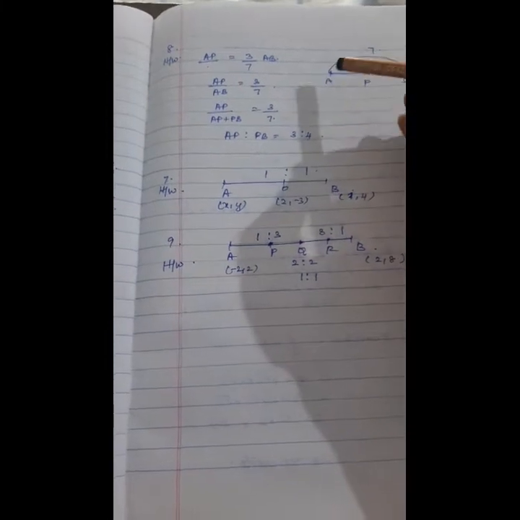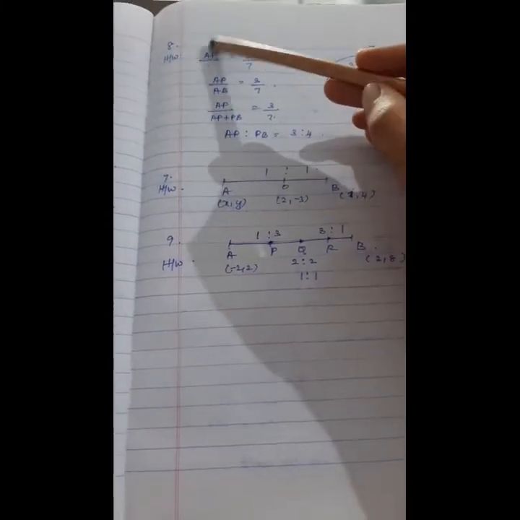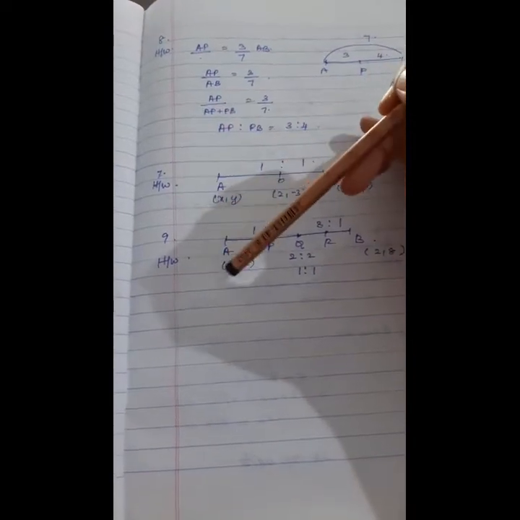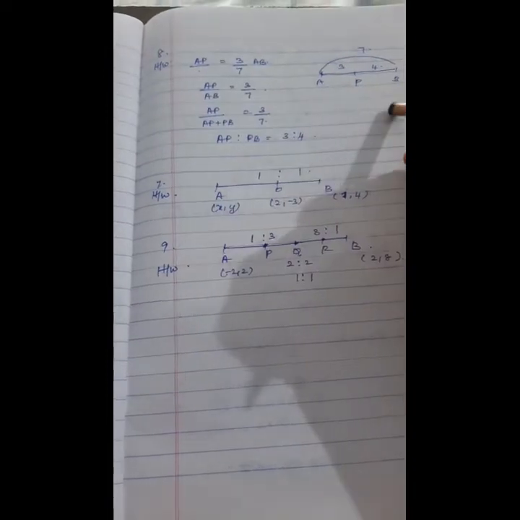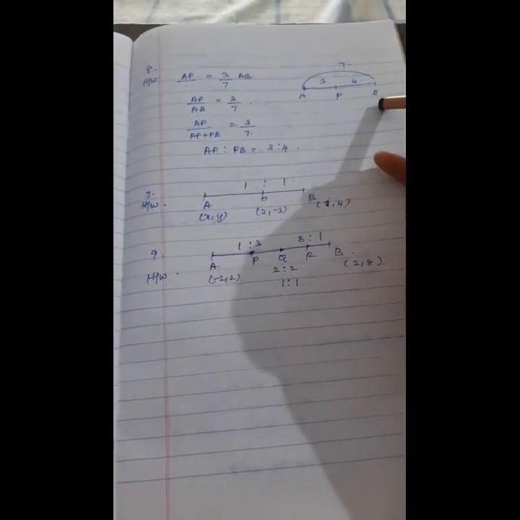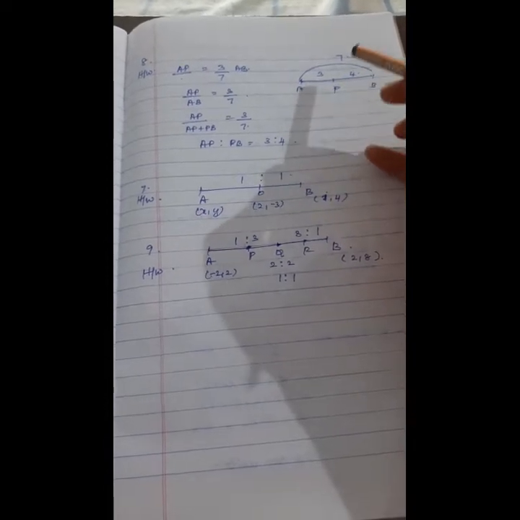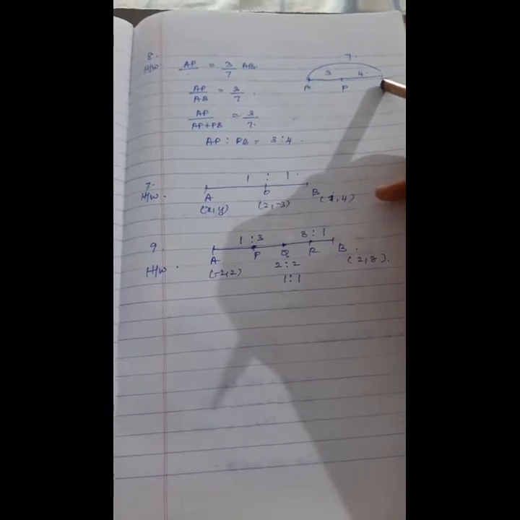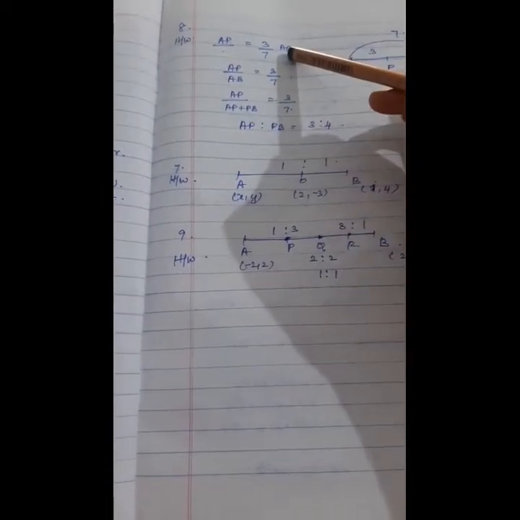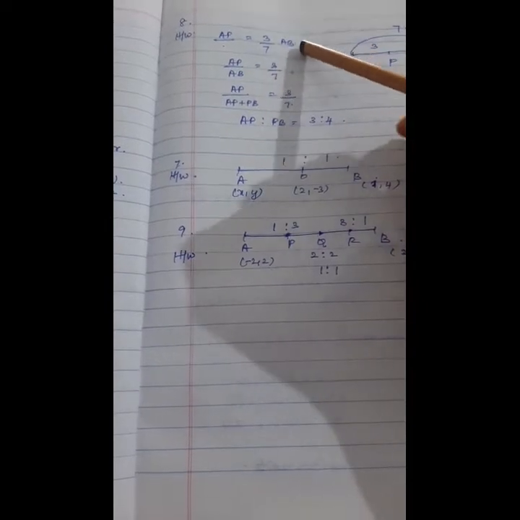Now mark your homework. Same exercise 7.2. Question number 8, 7 and 9 is your homework. In question number 8, they gave the coordinates A and B. They are asking you to find out the point P which divides the line segment AB. The condition for the ratio is given as AP is equal to 3 by 7 into AB.